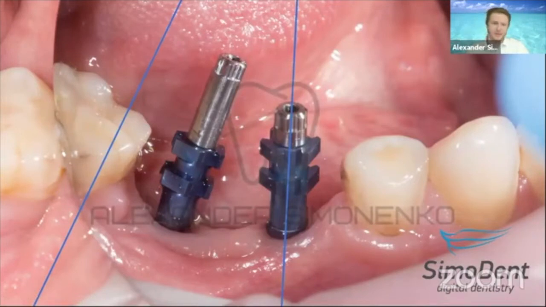After 3 or 4 months, the patient lost the second tooth, 4.5, and of course, we installed this implant directly according to the natural tooth angle. That way we got convergent angles of the 2 implants, but this angle is about 10 degrees. I think it's not a problem for any prosthetic type.